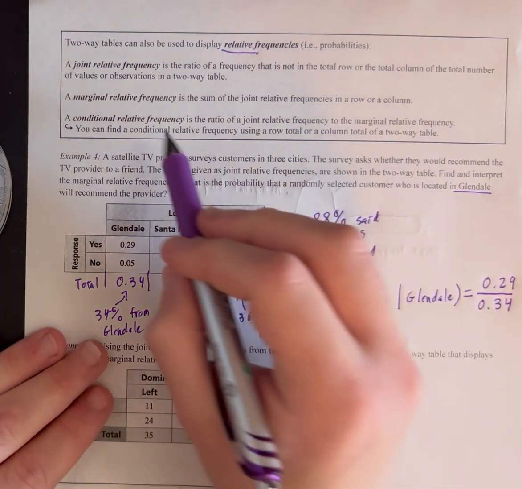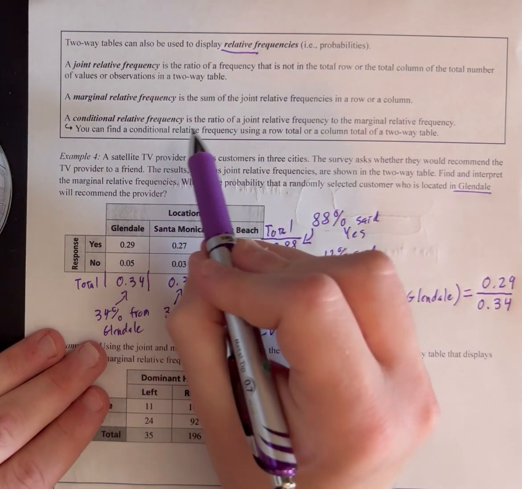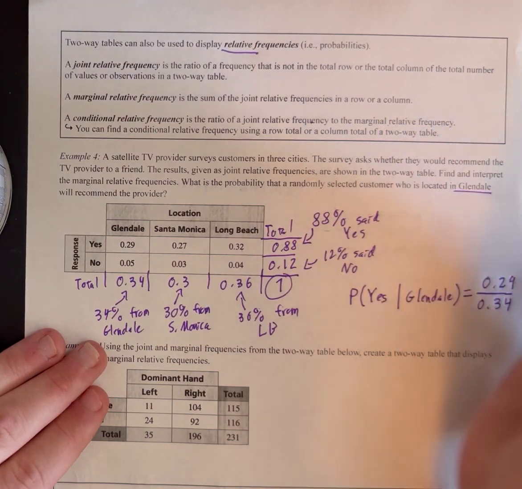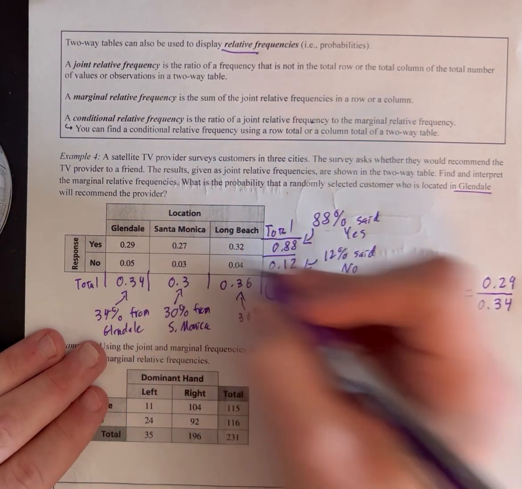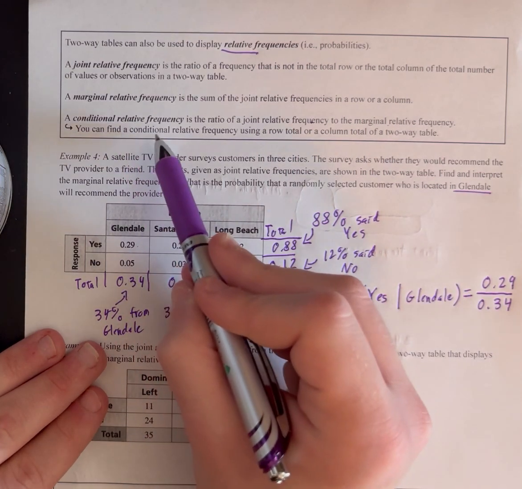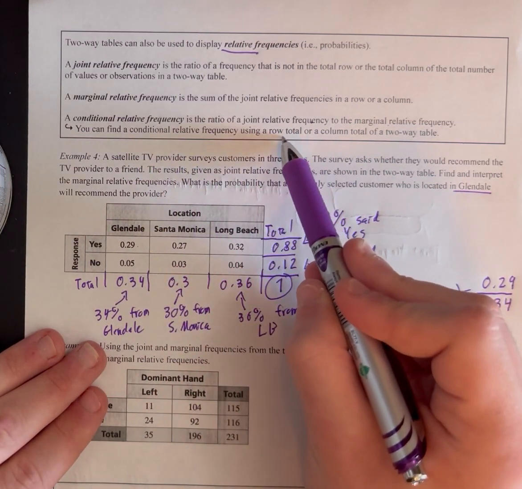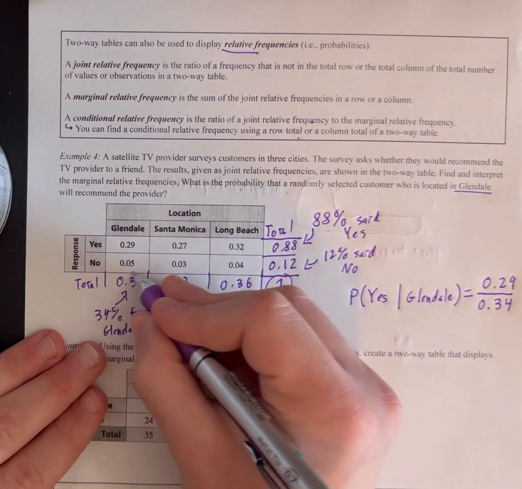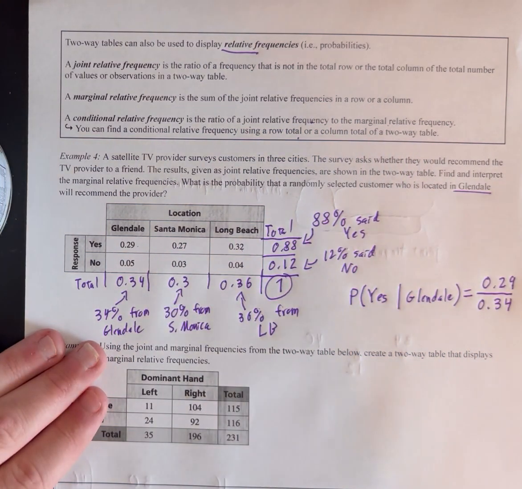So this definition, back from up here: conditional relative frequency is the ratio of a joint relative frequency to the marginal one. So 0.29 is a joint one, and 0.34 is the marginal one right here. You can find a conditional relative frequency using a row total or a column total of a two-way table. So this was my column total, 0.34 right here.